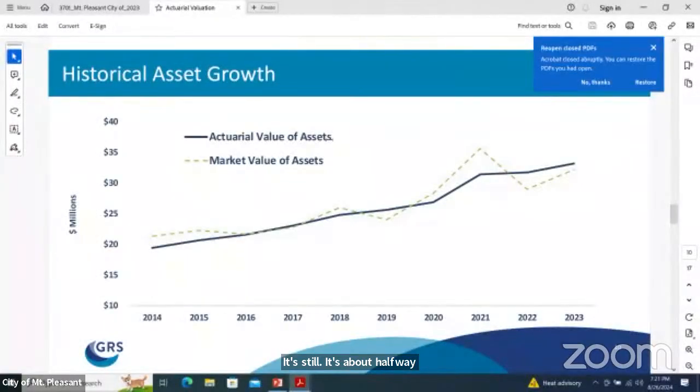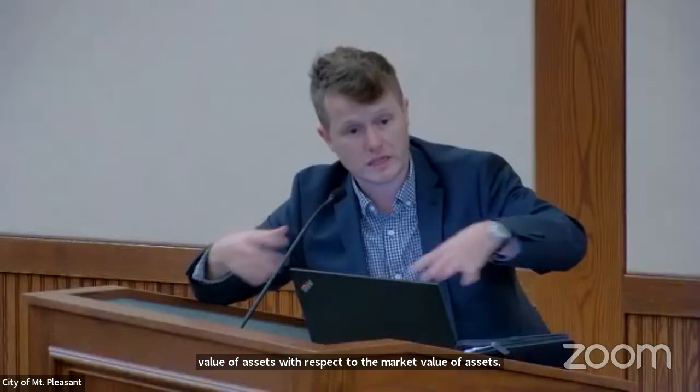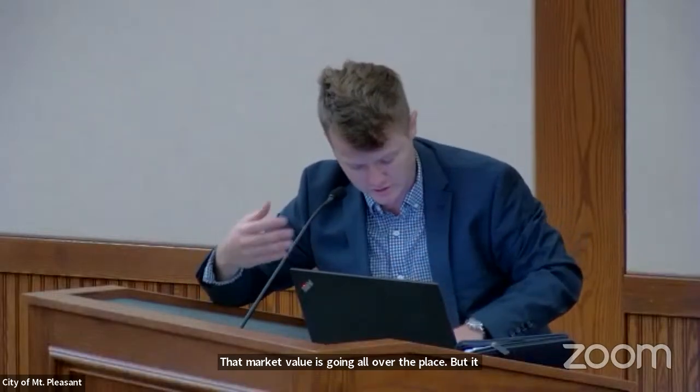And then this is really the description of the actuarial value of assets with respect to the market value of assets. That market value is going all over the place, which it should. That's kind of what you want, and that's where you get the value out of investing.